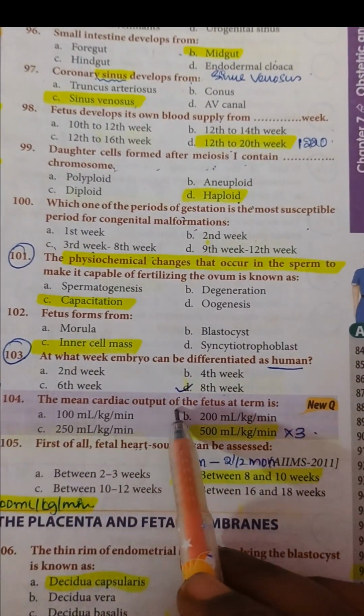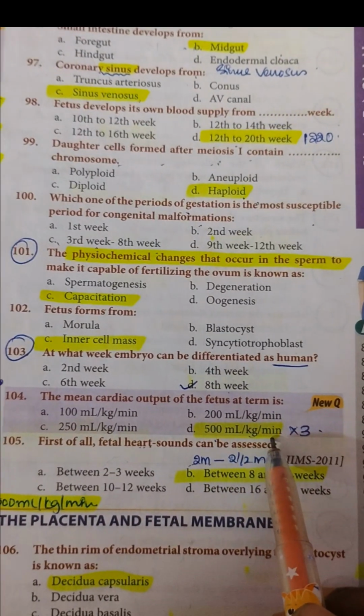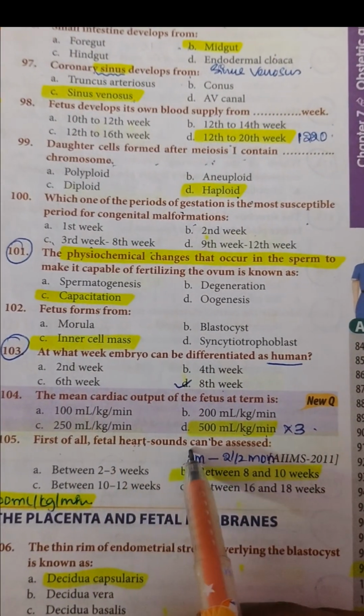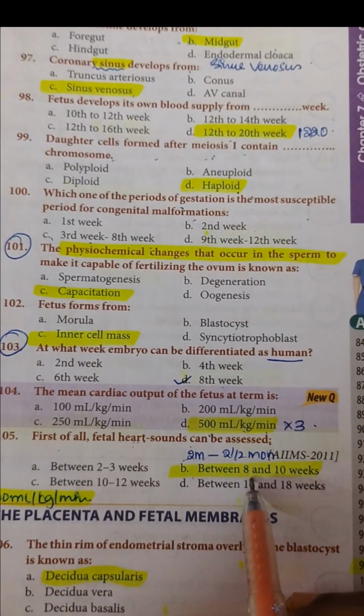The mean cardiac output of the fetus at term is? The correct answer is 500 ml per kg per minute. First of all, fetal heart sounds can be assessed between? The correct answer is option B, between 8 to 10 weeks.